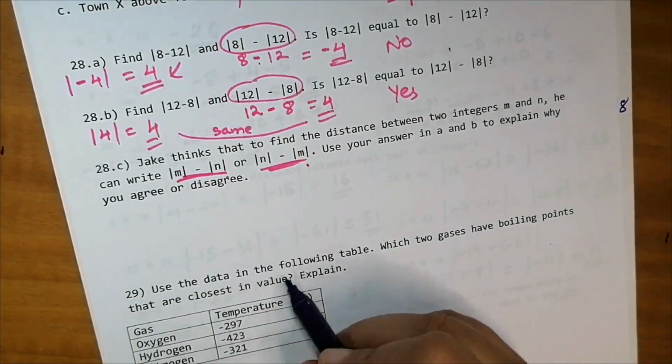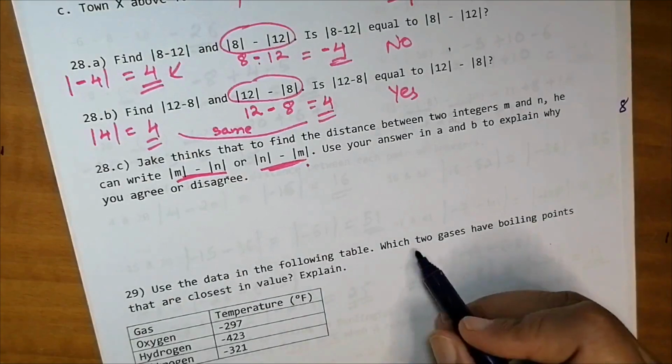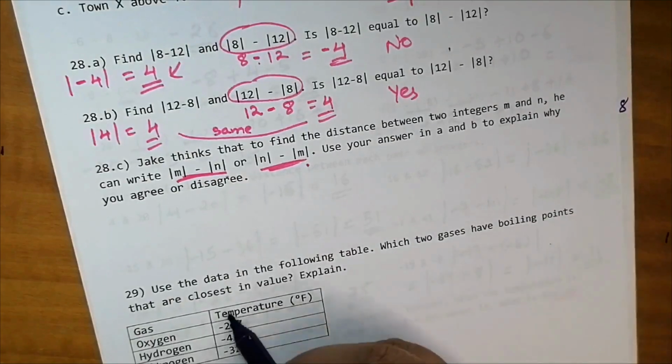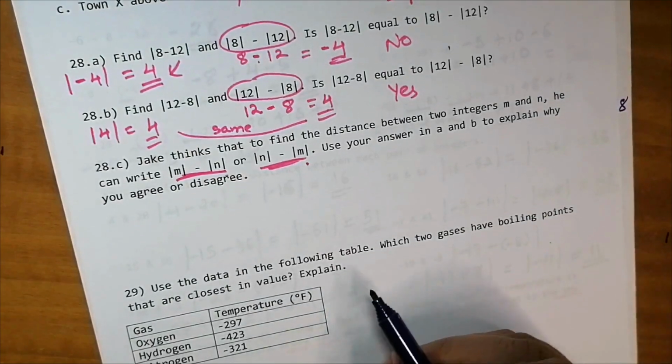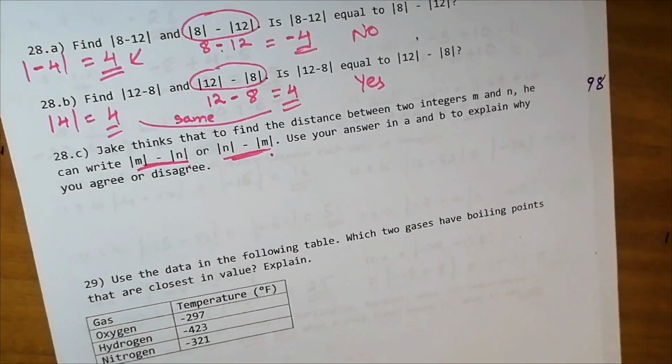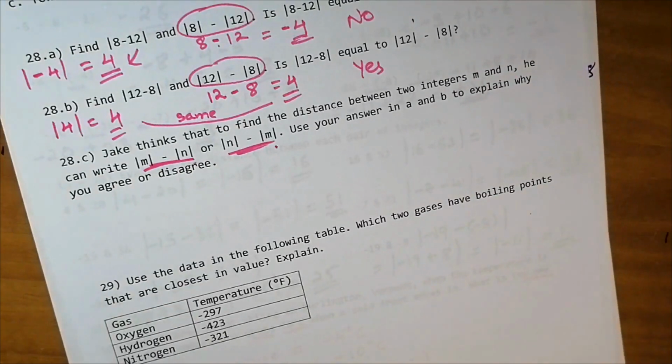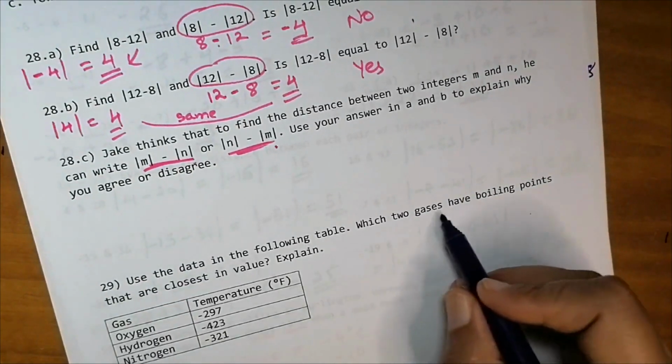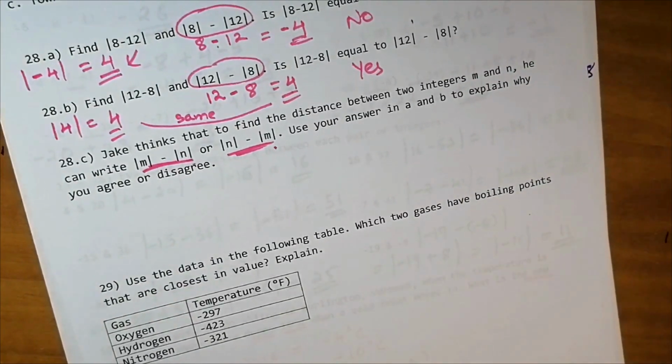Now it says use the data in the following table. Which two gases have boiling points that are closest in value? Explain. Okay, you know, once I was doing this with one of my students, and he said, what is science doing here? Okay, because we're talking about these gases that we study in chemistry, right?